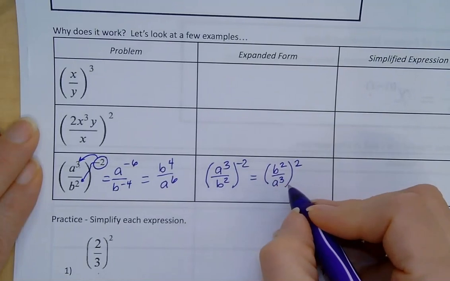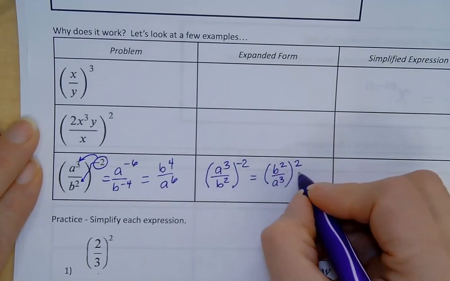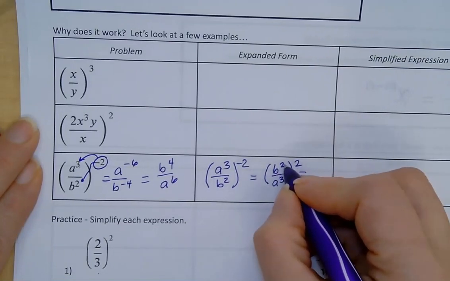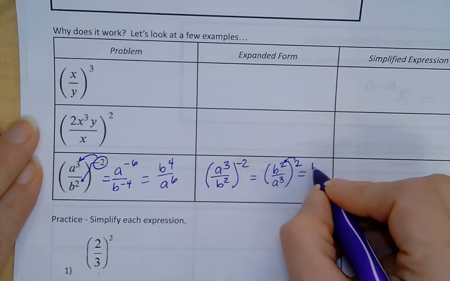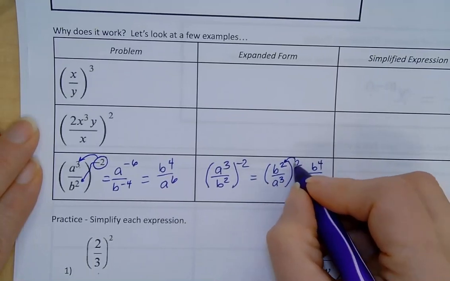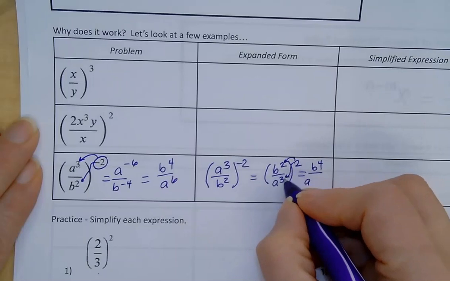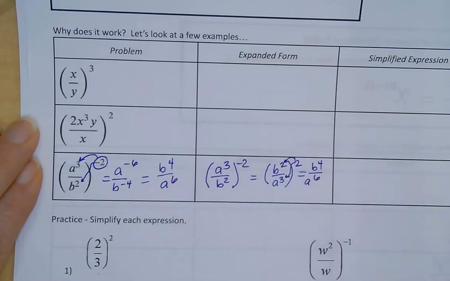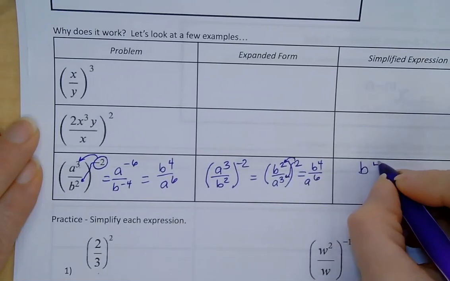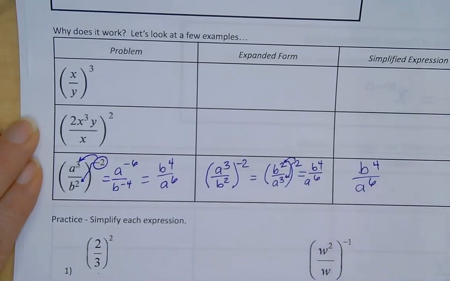And so instead of expanded form, I'm just going to prove this to you. We end up with b squared to the power of 2. We end up with b to the 4th all over a to the 3 times 2 is 6. Okay, your final answer is b to the 4th over a to the 6th.